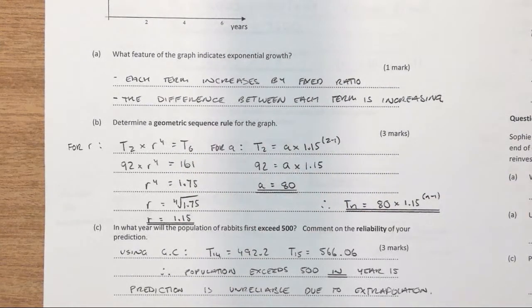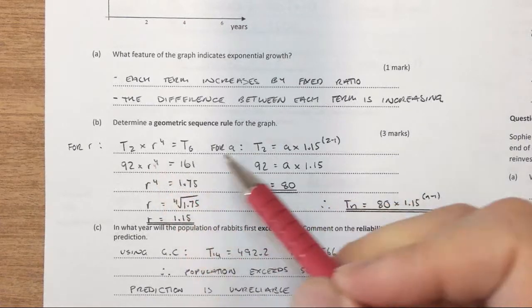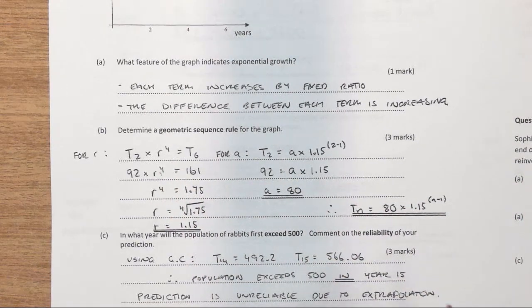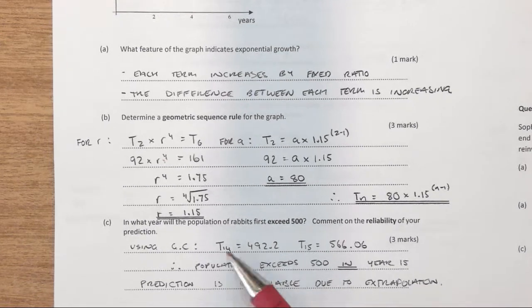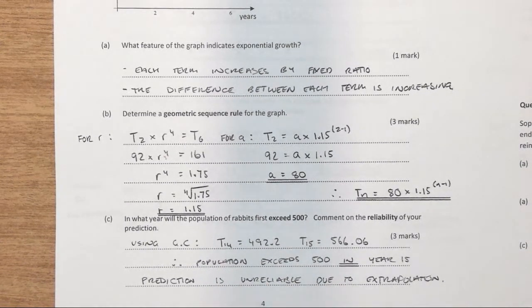For the sequence rule, again, really well done. Working out R, working out A, working out your rule. Very, very good for that. So well done. The last question, part C here, says, in what year will the population of rabbits first exceed 500? Comment on the reliability.